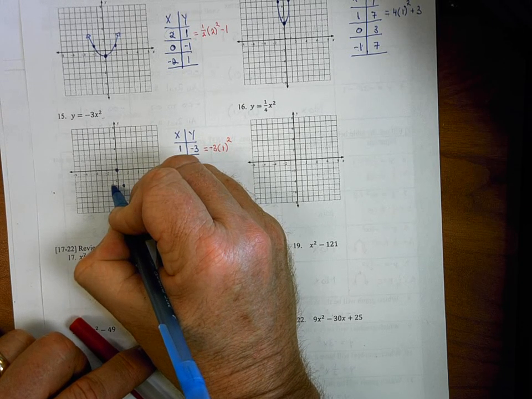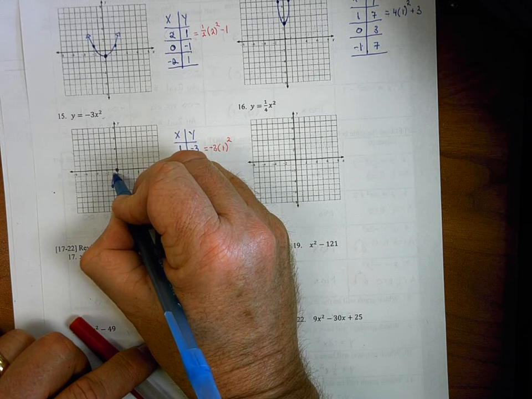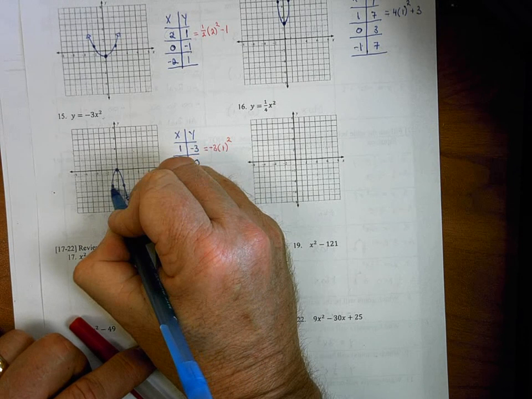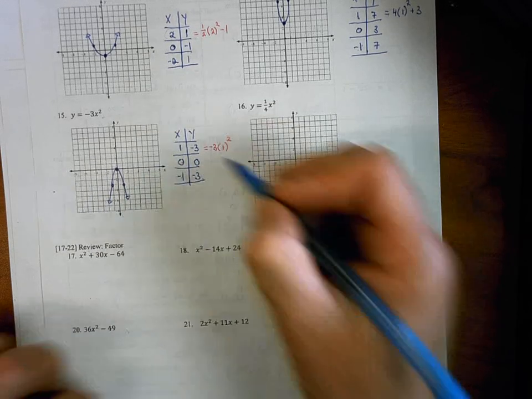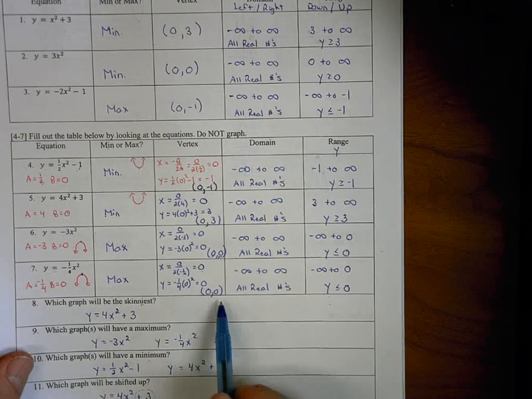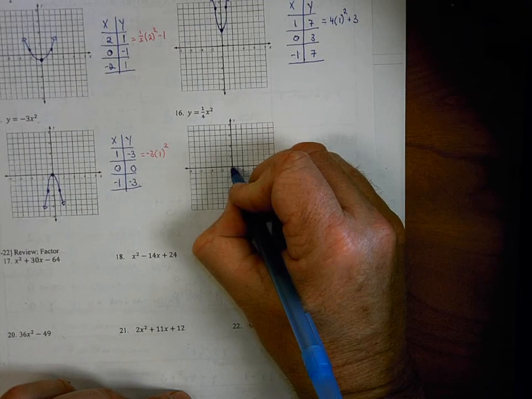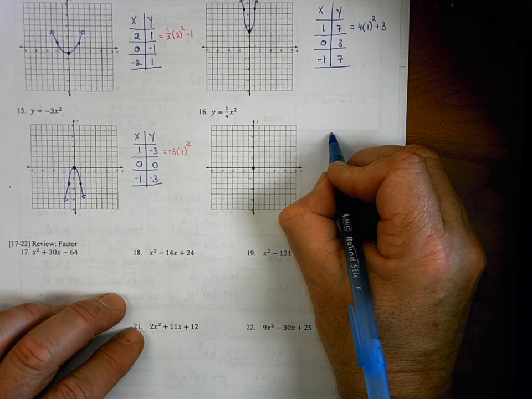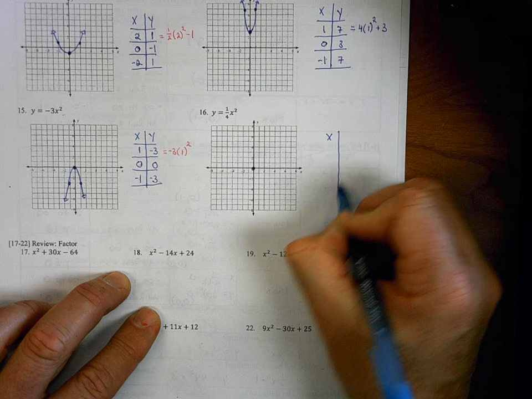And then I connect the points with a nice smooth U to make my parabola, extend the parabola past the points. Okay, last one, y is equal to 1/4 x squared. So you could see my vertex was 0, 0. So I put a point at 0, 0. There's my vertex.